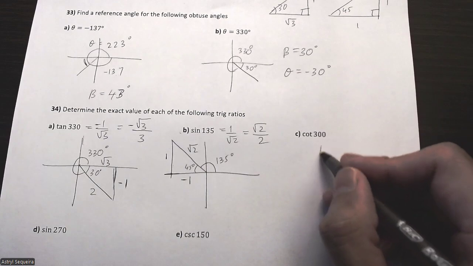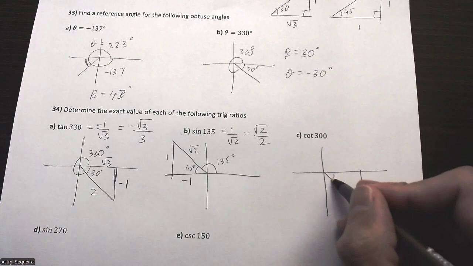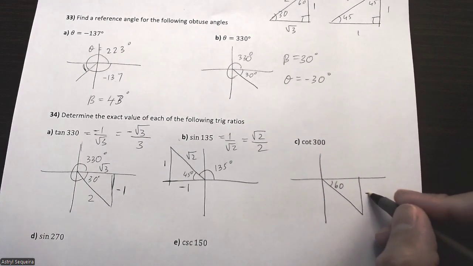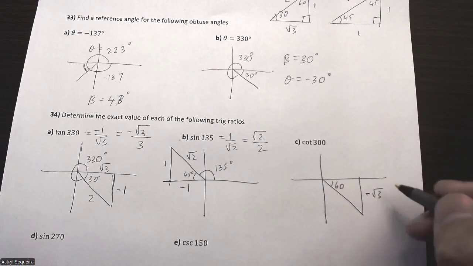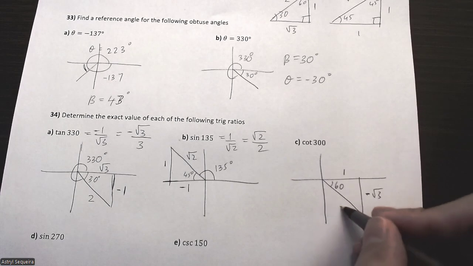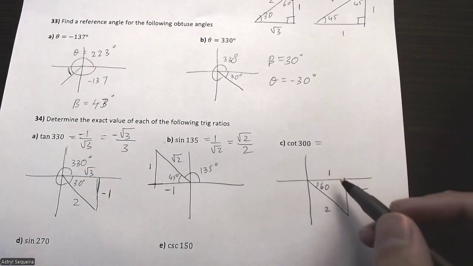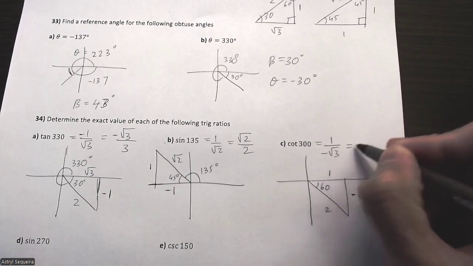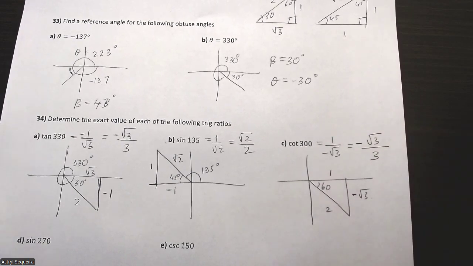Next, cot 300, so 300 degrees is in the fourth quadrant. The acute angle is 60 degrees, which means the opposite is -√3. Adjacent is +1. Hypotenuse is 2. Tan is opposite over adjacent, so cot is adjacent over opposite. So 1 over -√3, which simplifies to -√3 over 3.